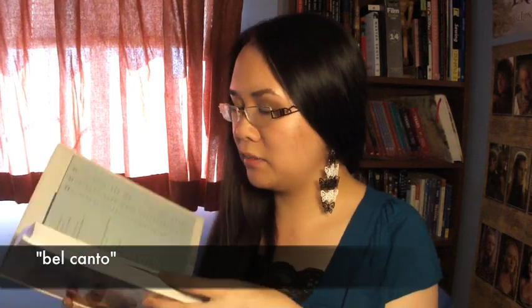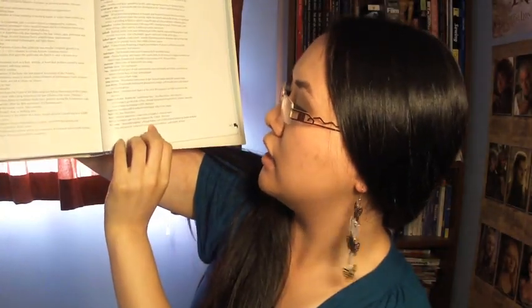Terms. Let's take bel canto. So first you want to find out what it means. Let's see if it's in the glossary. Give me the glossary. Bel canto. Beautiful singing. Elegant Italian vocal style characterized by florid melodic lines delivered by voices of great agility, smoothness, and purity of tone. Now, that's great, right? But what does that have to do with all that stuff in that history time, right?